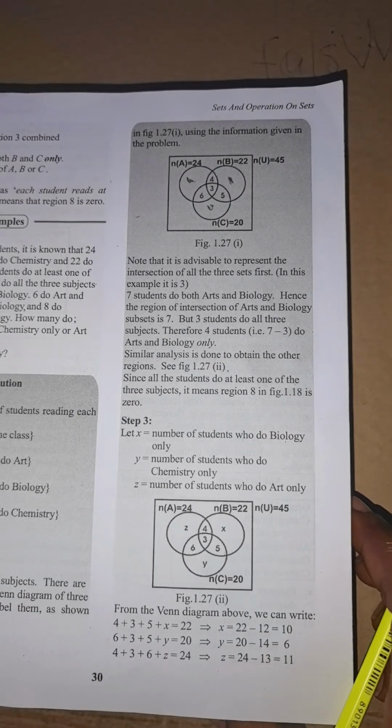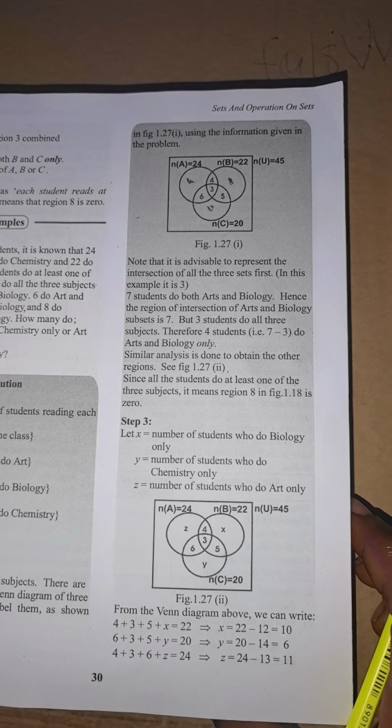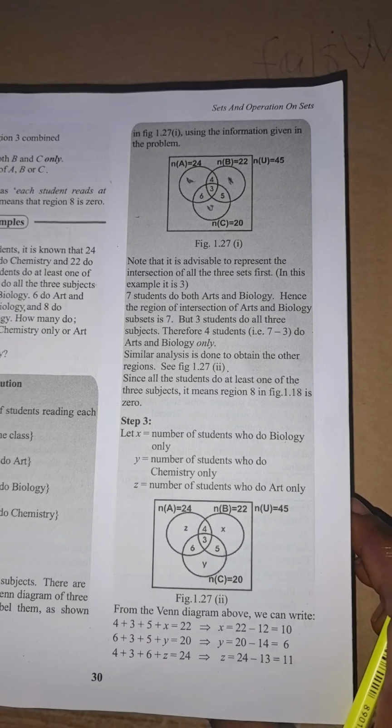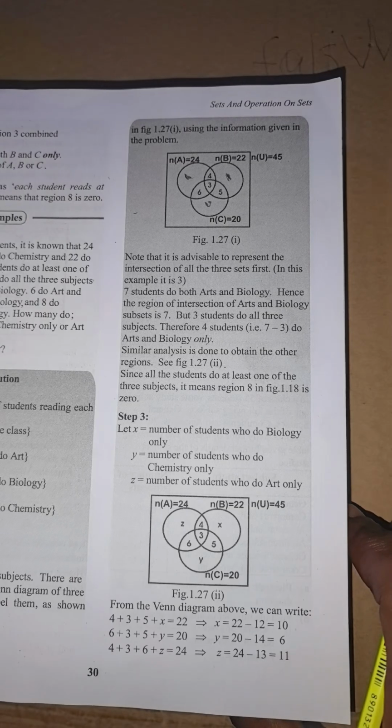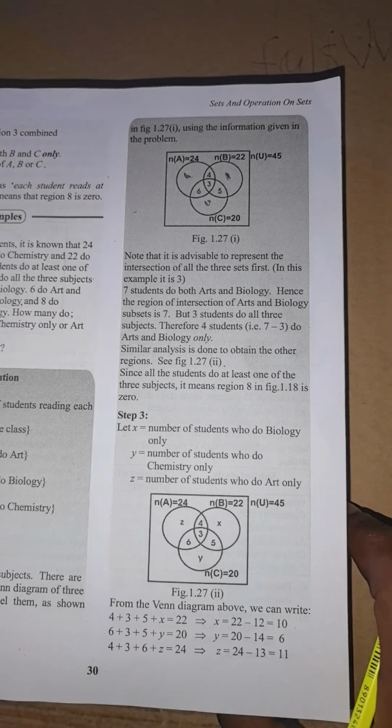Note that it is advisable to represent the intersection of all the 3 sets first. In the example, it is 3, right? Now, 7 students do both arts and biology, hence the region of intersection of arts and biology subset is 7. But 3 students do all 3 subjects. Therefore, 4 students, that is 7 minus 3, do arts and biology only.